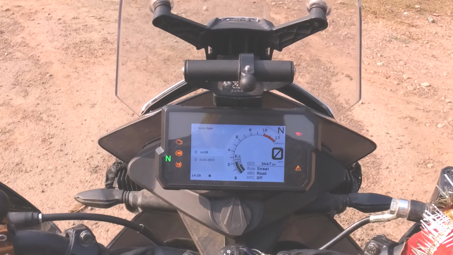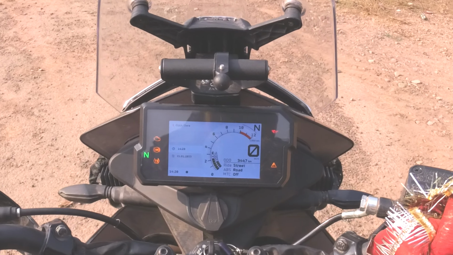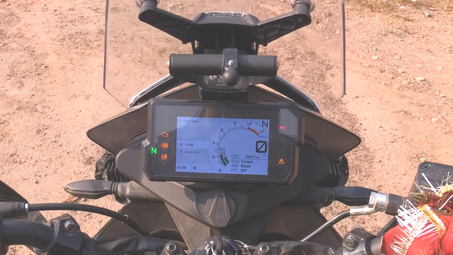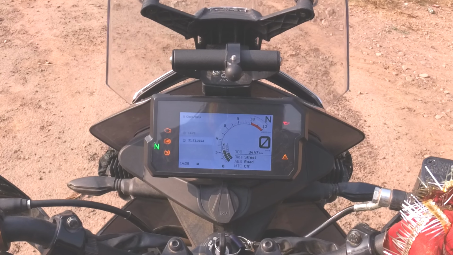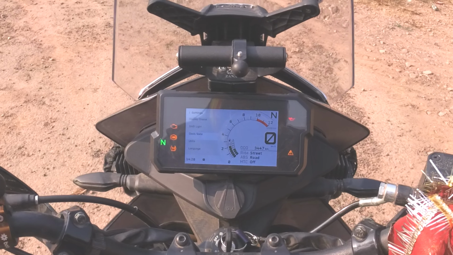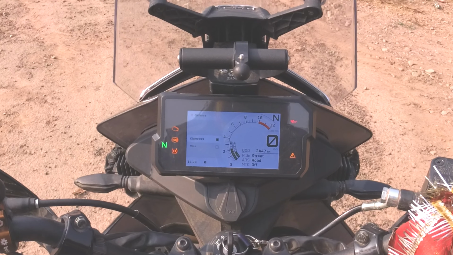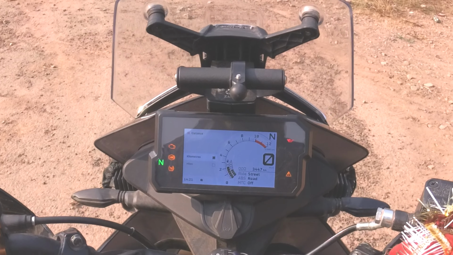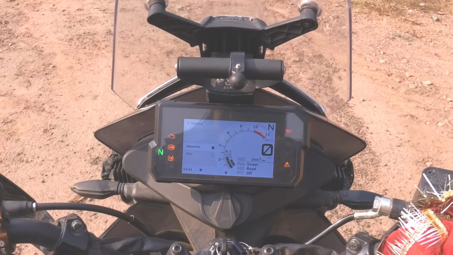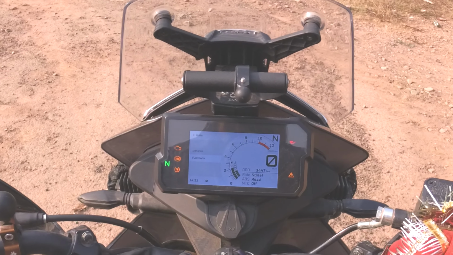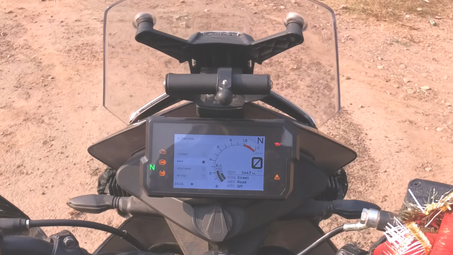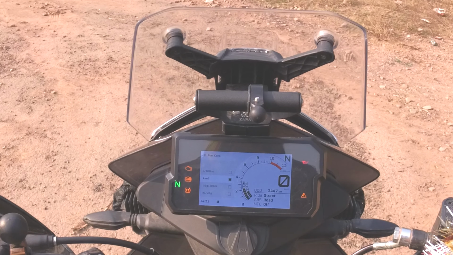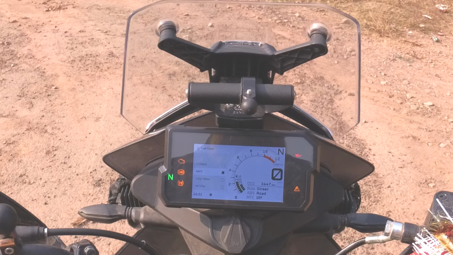And then we have the clock and date. You can set the clock to whatever time you want, and you can set the date as well. Then you have the units, where you can select the distance units, if you want it in kilometers or miles. Over here you can select the fuel units.